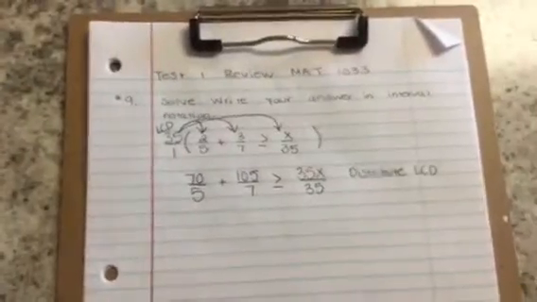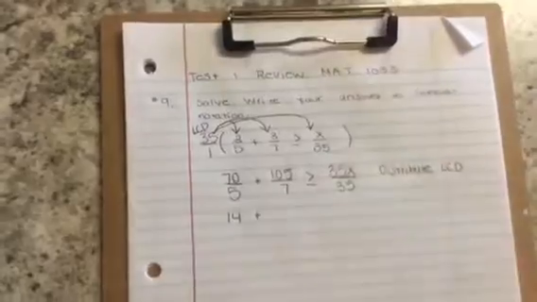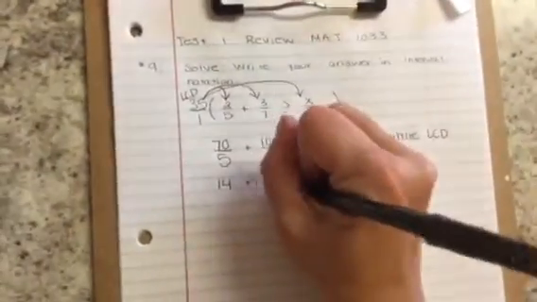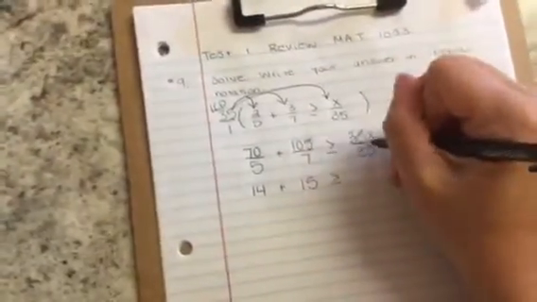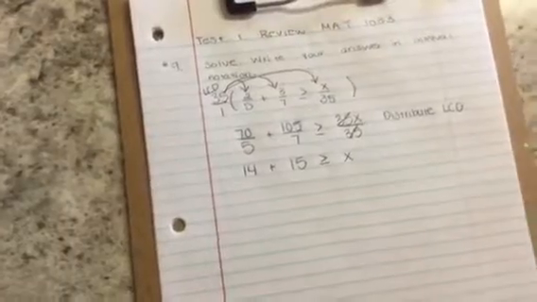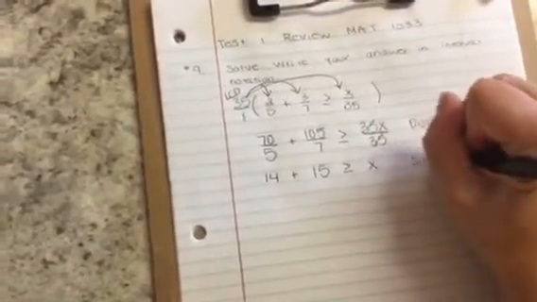Next I'm going to simplify my fractions so that I can clear my fractions. 70 over 5 will give me 14, plus I have 105 divided by 7. That simplifies into 15, greater than or equal to 35x over 35. 35 divided by 35 goes to 1, so they cancel each other out, and I'm just left with x. So I got rid of my fractions by simplifying.